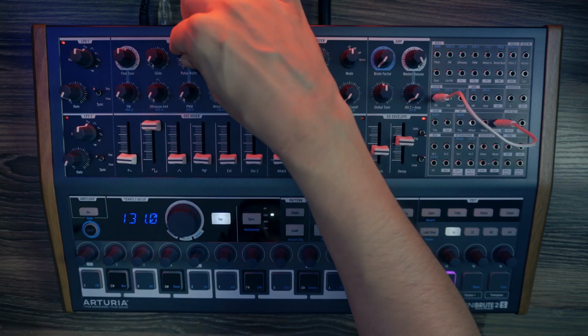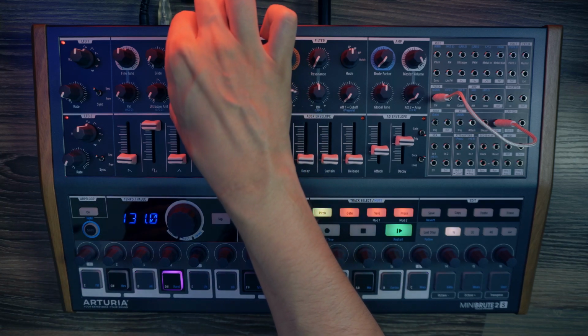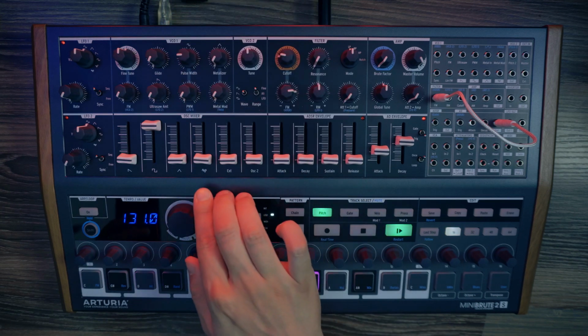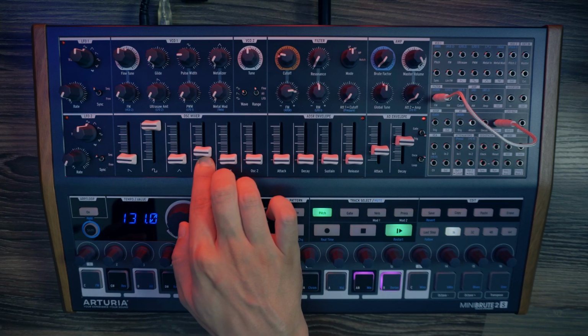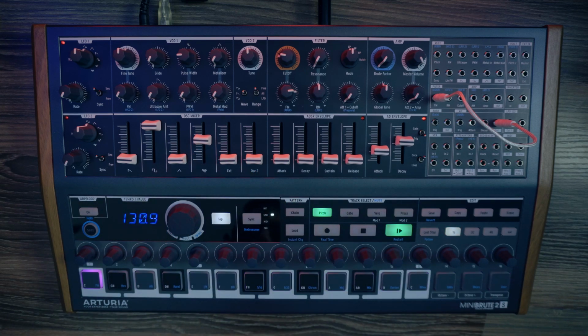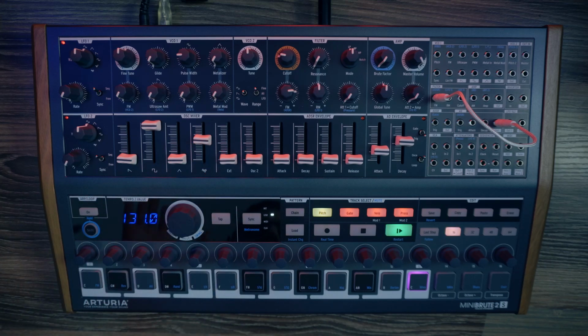Alright, then for the part I'm just gonna add a bit of pulse width. So this is up to your taste. I'm gonna keep it like this, add a bit of noise. And one of the things with this patch is you bring a second oscillator and you kind of detune it.